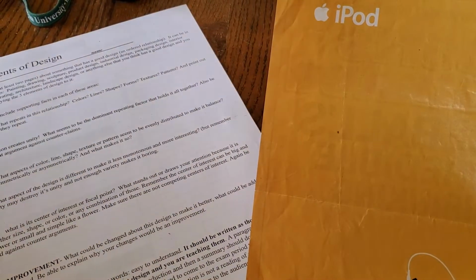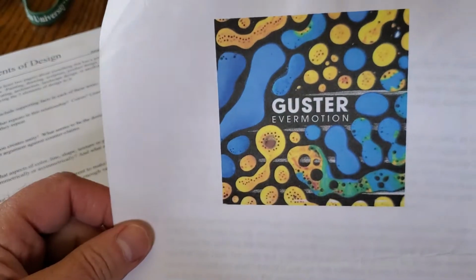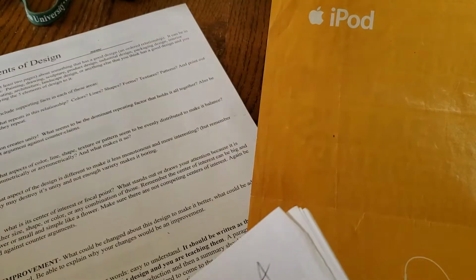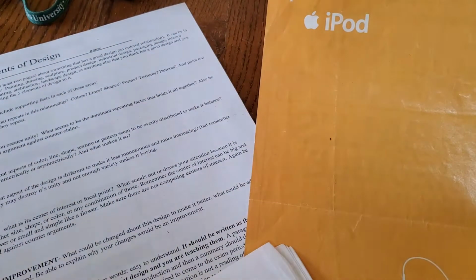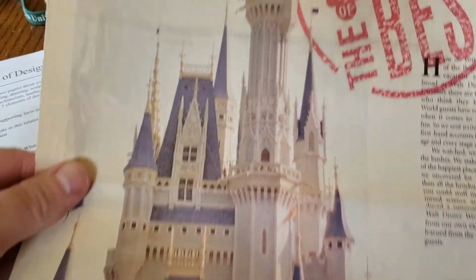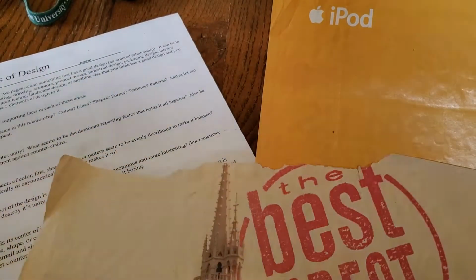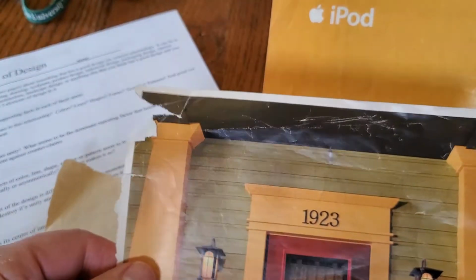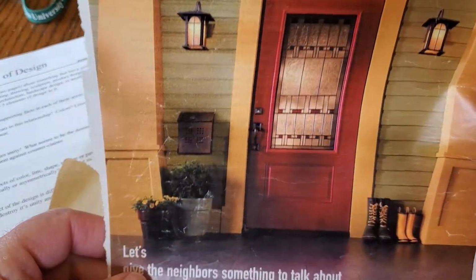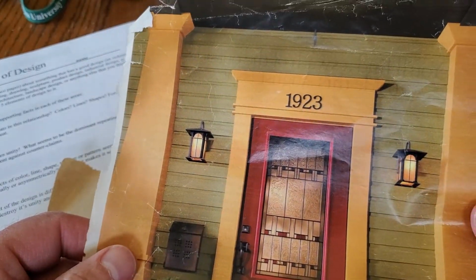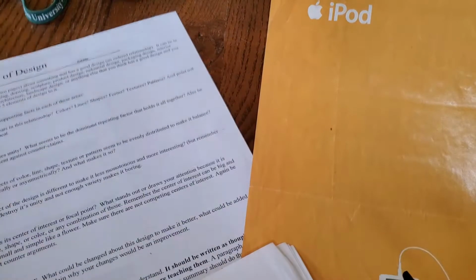Here's another example of graphic design. Here's an example right now. A person did this on the castle from Disney World, and they talked about architectural design, how that was a good design. Here's another example, this would be part of a house, architectural design. Okay, so what you're going to do is this.